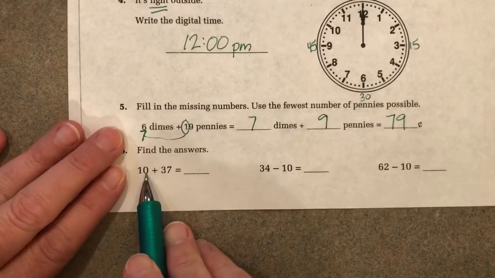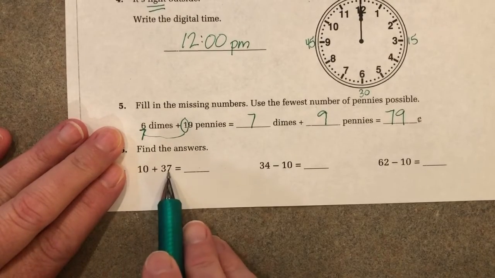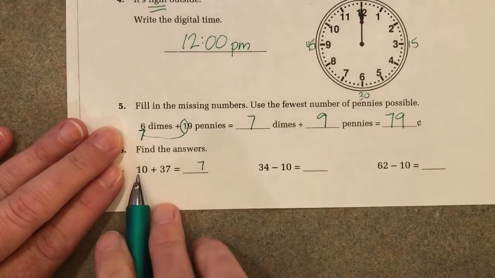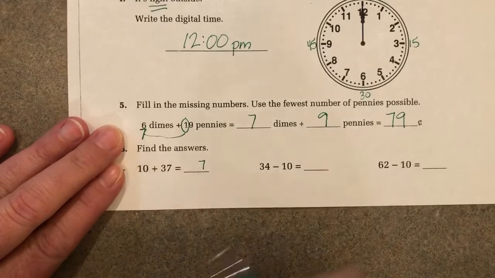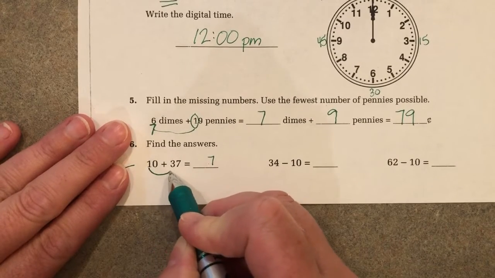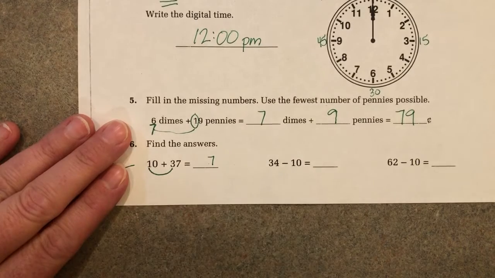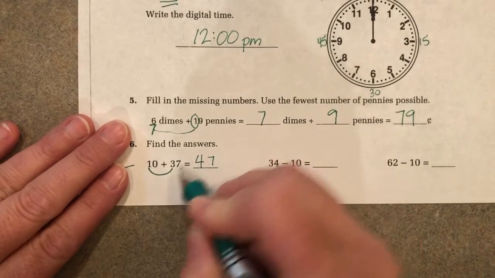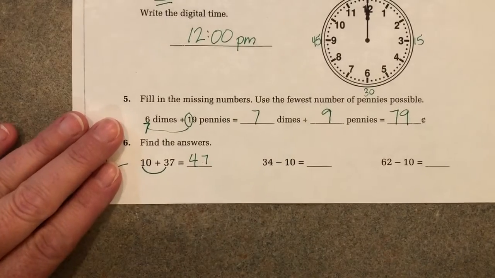We can add side to side, where we add 0 plus 7, add the 1s and get 7, and then add the 10s and get 4. Or we can take this group of 10 and put it on the 10s column there and make the 3 a 4 and the 7 stays the same.